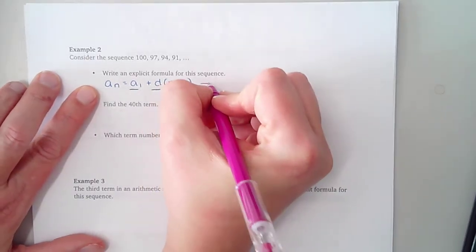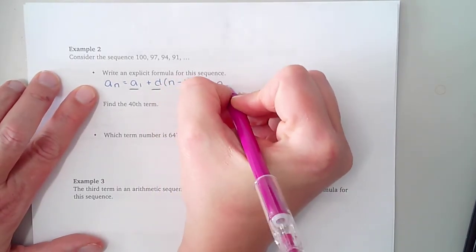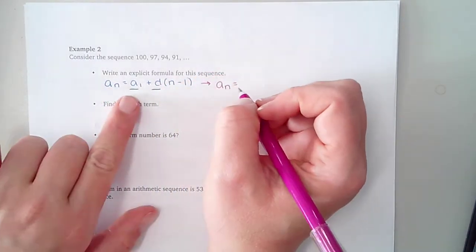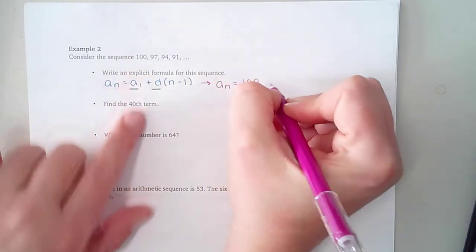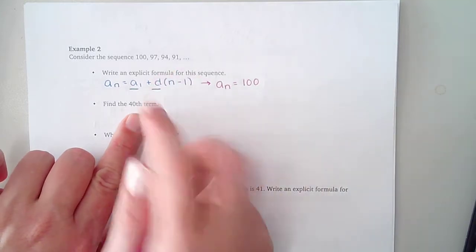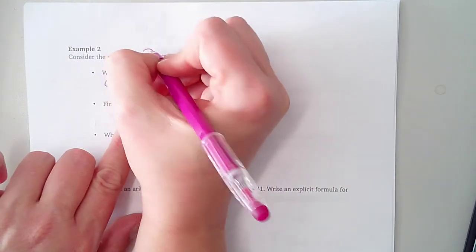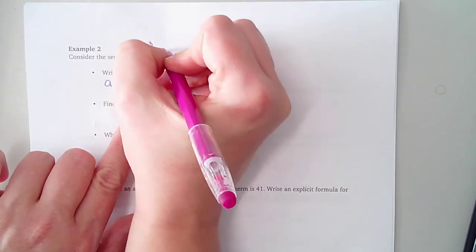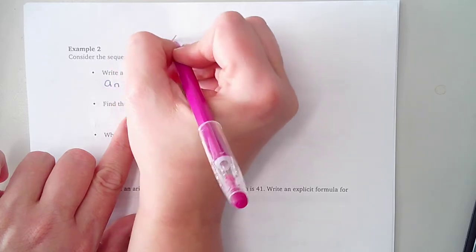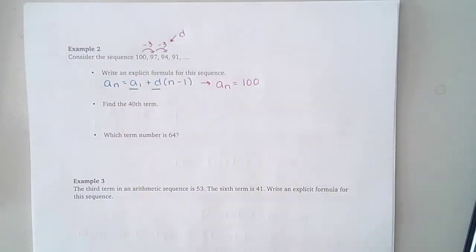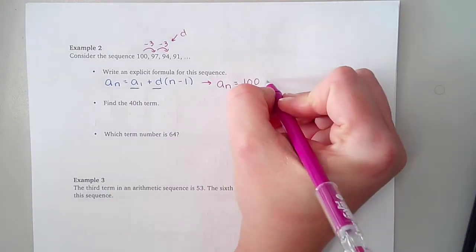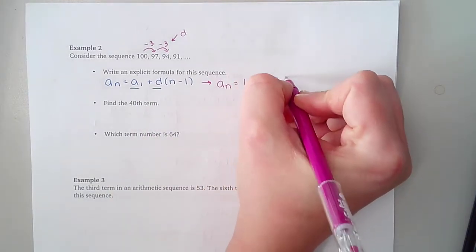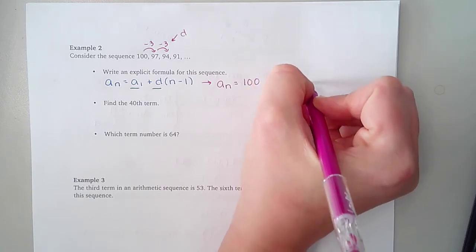So I would say my formula is a sub n equals term 1, which is 100, plus, okay, so my d value here is negative, right? I'm subtracting 3 over and over again. Okay, so I'm subtracting 3. And so instead of plus d, I'm going to put minus 3. And then here I'm going to leave this as n minus 1.